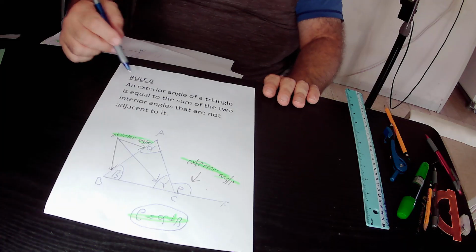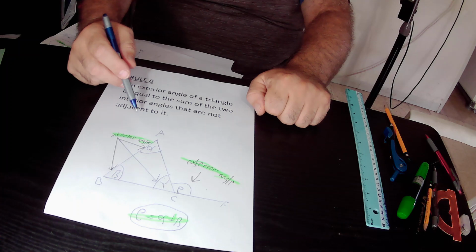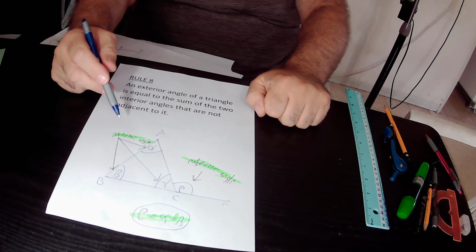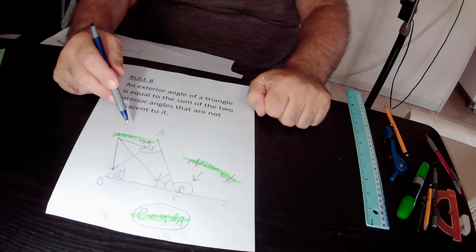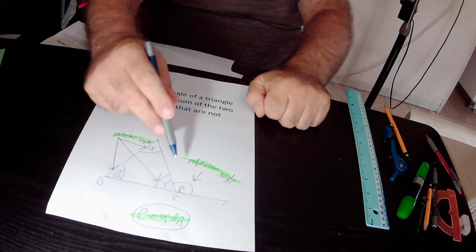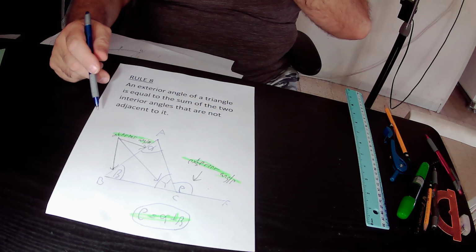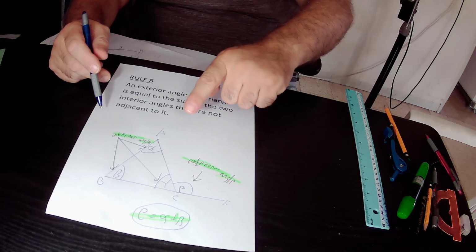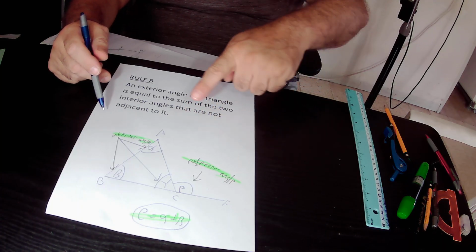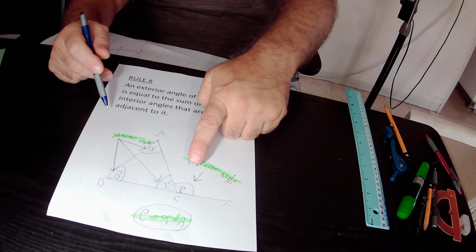So in the drawing, we have triangle ABC that could be any triangle. The angles alpha, beta, and gamma are all defined as interior angles because they are located inside triangle ABC. While this is angle ACF, which is located outside triangle ABC, and therefore it is defined as an exterior angle. So angle ACF, which is equal to E, is an exterior angle.